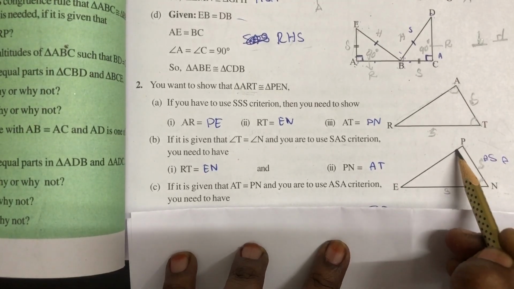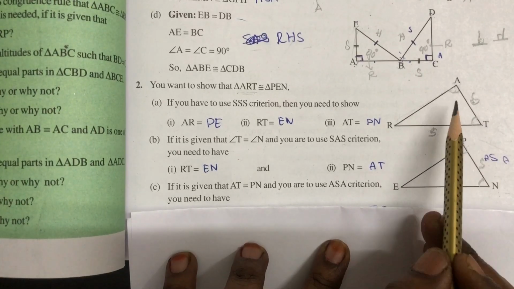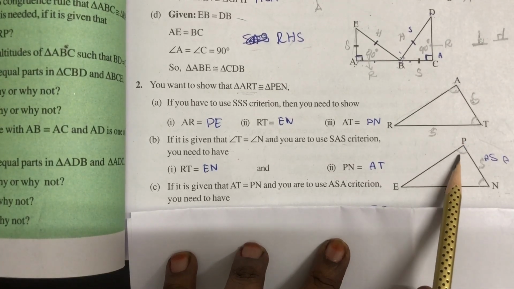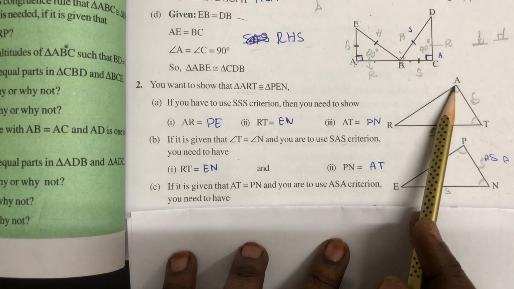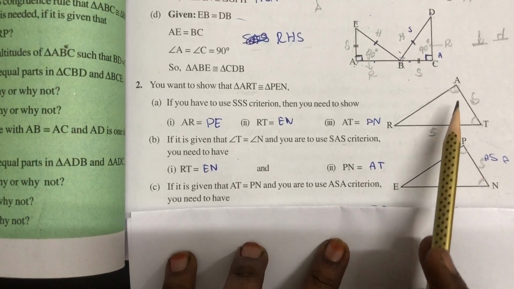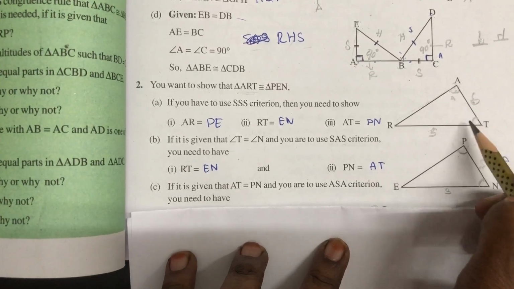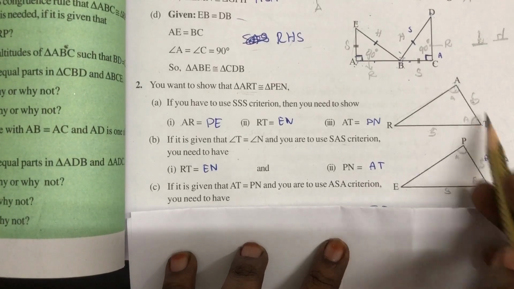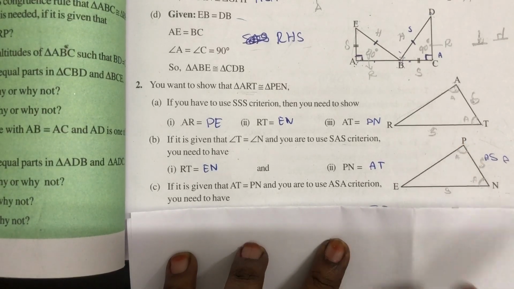So here one angle, and in between two angles only this side should come. So this angle A must be equal to angle P and angle T is equal to angle N, also given AT is equal to PN. So ASA is equal. So if they correspond, it belongs to the ASA criterion.